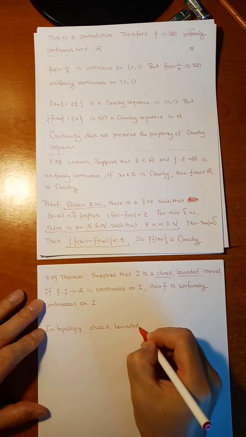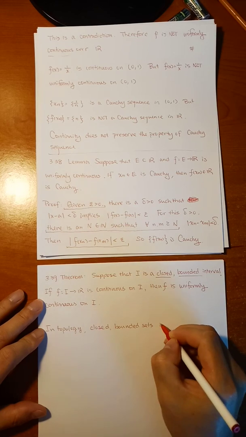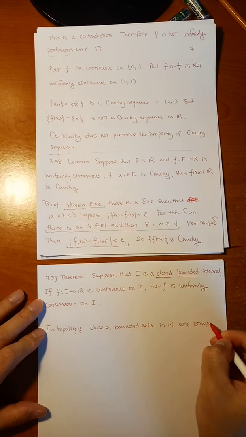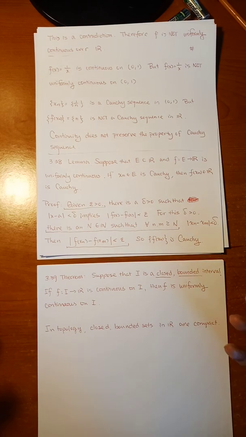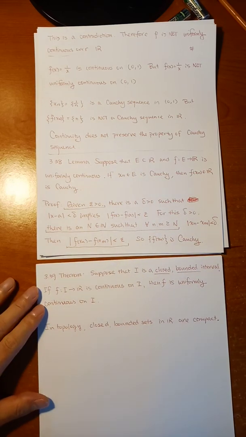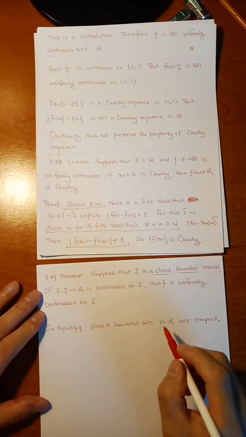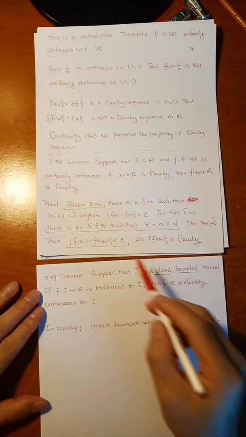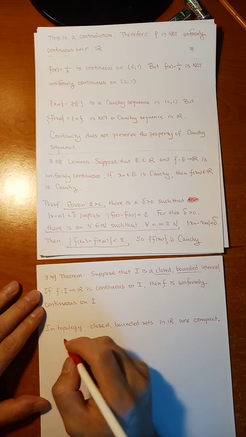Closed bounded sets in R are compact. Compact set means every open cover has a finite subcover. Anyway, that's a topic in topology. You may or may not see this. If you have this concept in your mind, then this theorem can be written as the following.